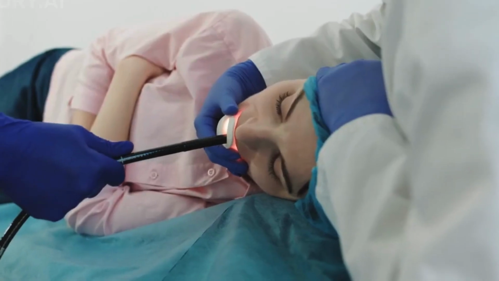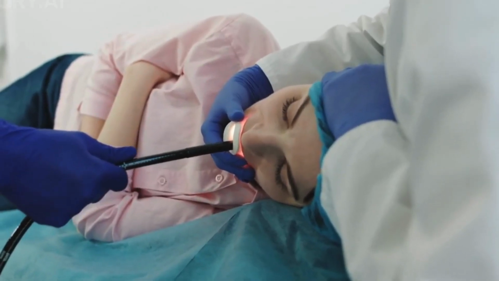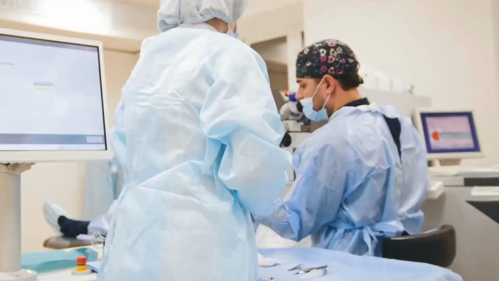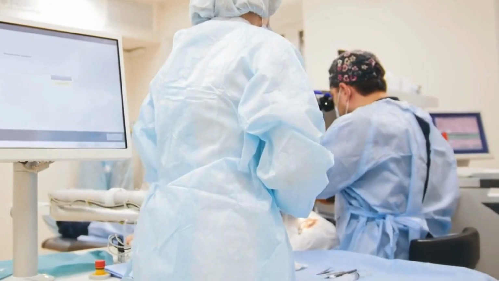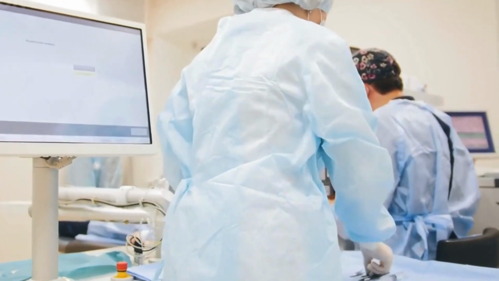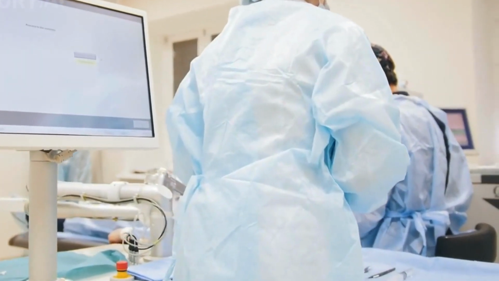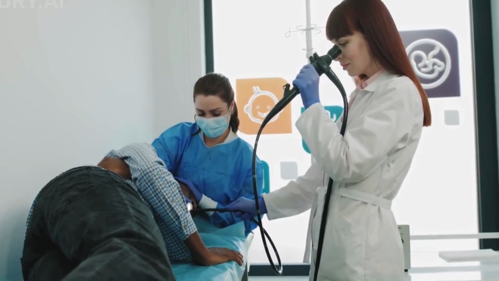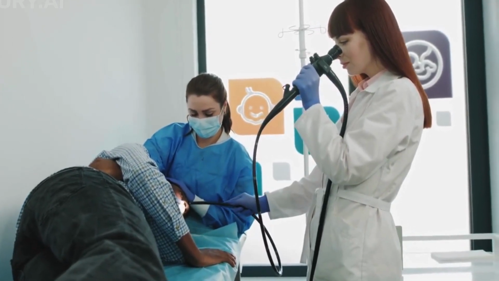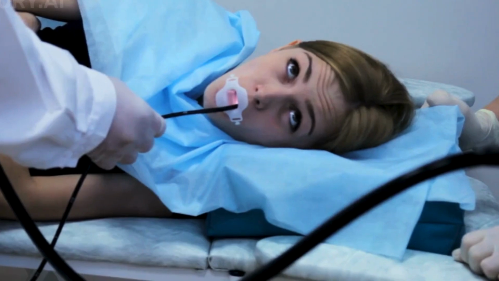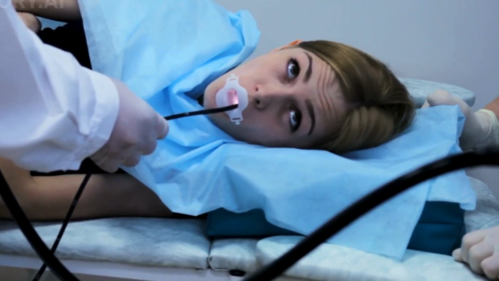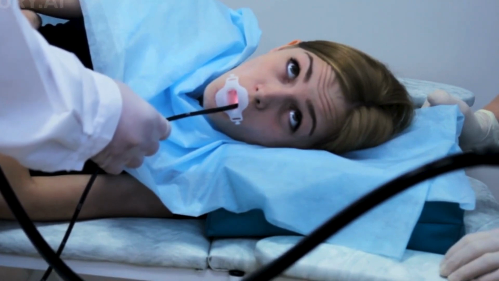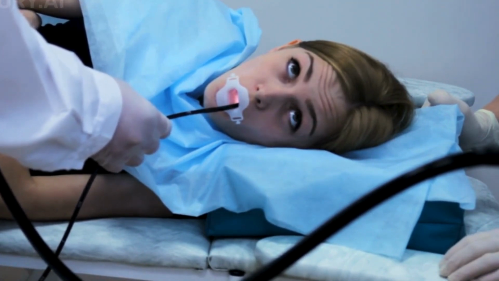Conclusion. Endoscopic procedures are invaluable tools for diagnosing and treating a wide range of medical conditions. With advancements in technology, these procedures have become safer, more accurate, and less invasive. While there are risks involved, the benefits often outweigh the potential complications. Proper preparation, skilled healthcare professionals, and post-procedure care contribute to the overall safety and effectiveness of endoscopic procedures.